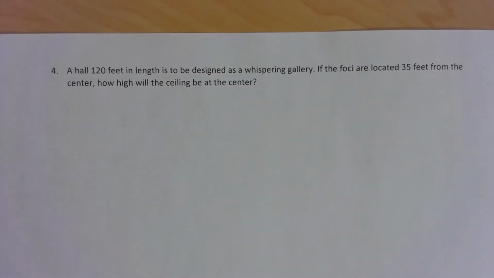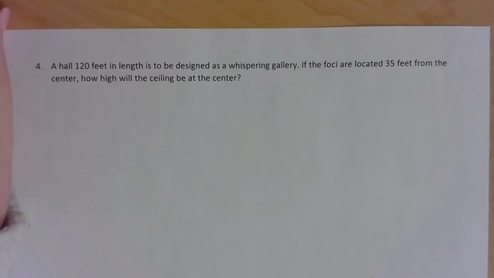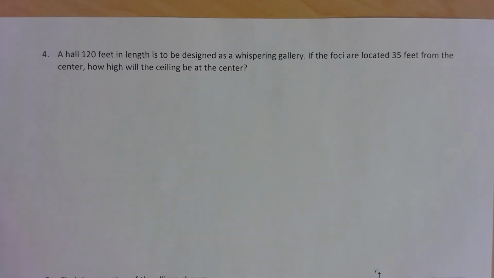All right, number 4 says we have a hall of 120 feet in length is designed to be a whispering gallery. The foci are located at 35 feet from the center. How high will the ceiling be at the center?